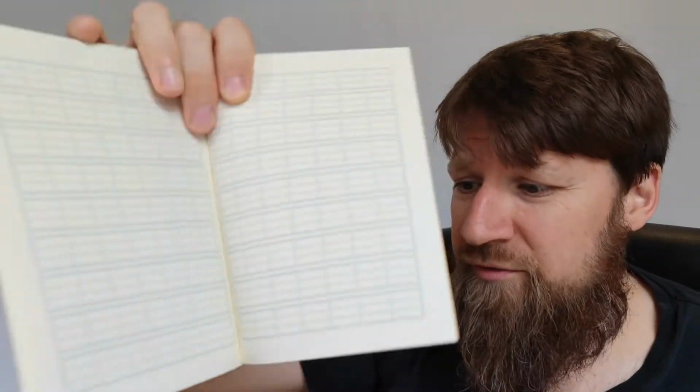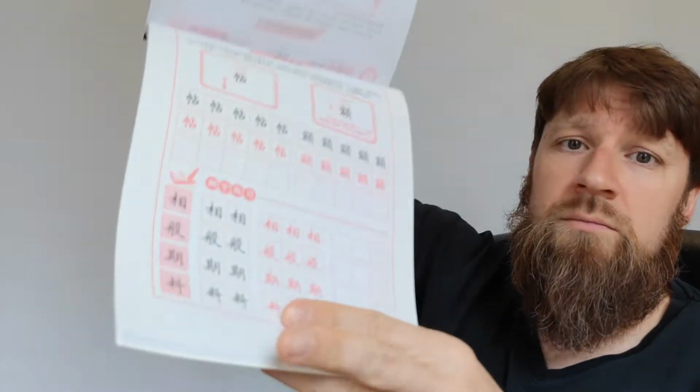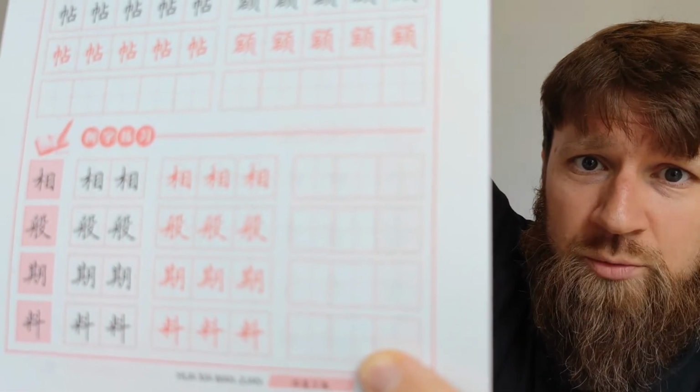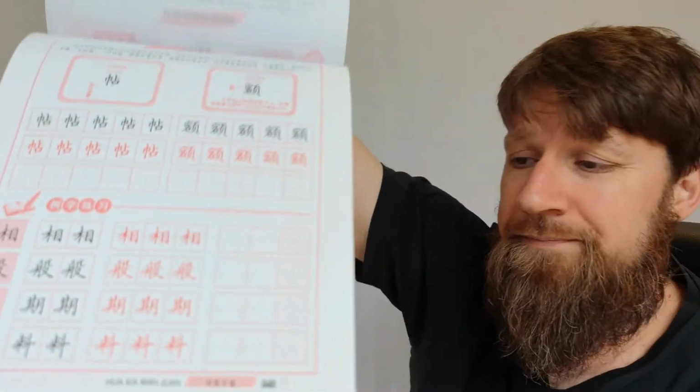Whereas the one with the blocks of 4 in this book, that is meant for practicing the actual Chinese characters themselves. So there you have it. That is all about Chinese writing input methods.